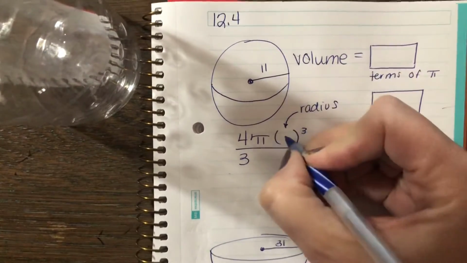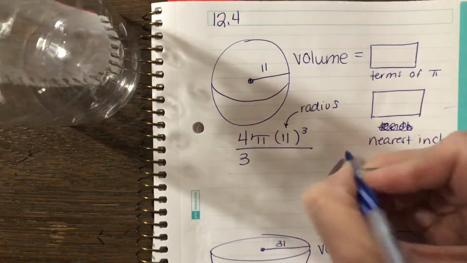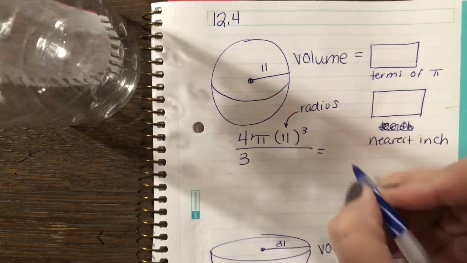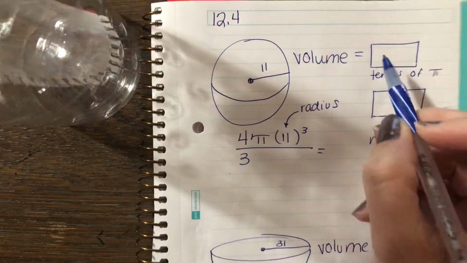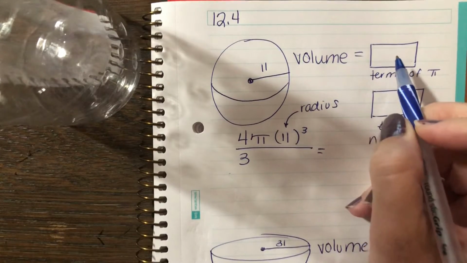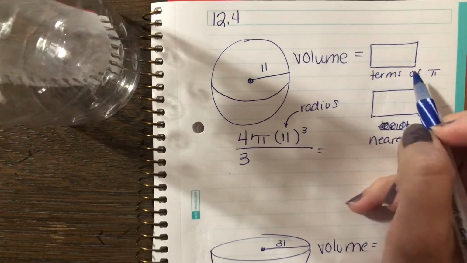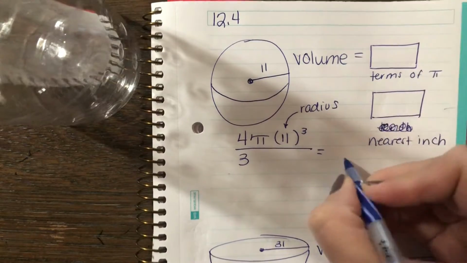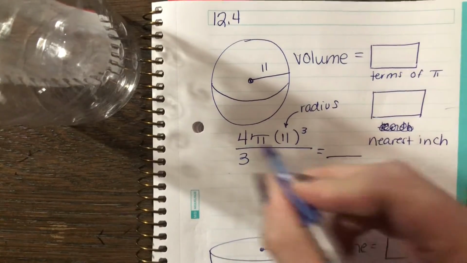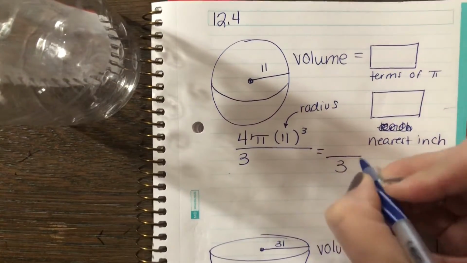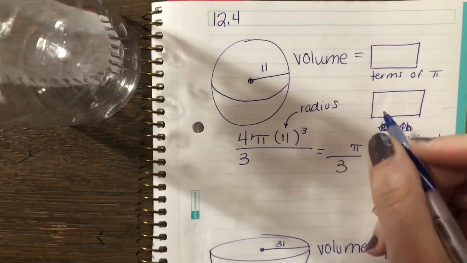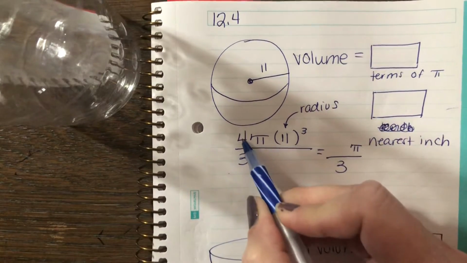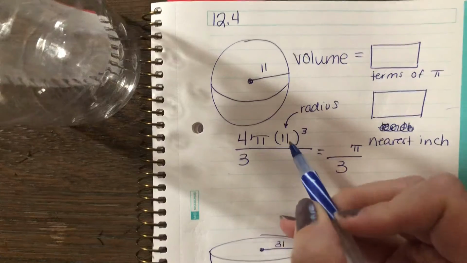So when you put the 11 right there, use the Desmos calculator to get this, because when they say leave your answer in exact terms of pi, they want a fraction with a pi at the side. So this is going to be whatever this top is over 3, and you're going to leave your pi there. So all you're typing in your calculator is the 4 times the 11 cubed. So just do this.